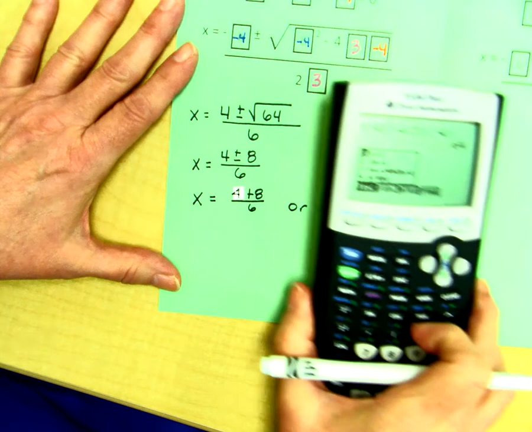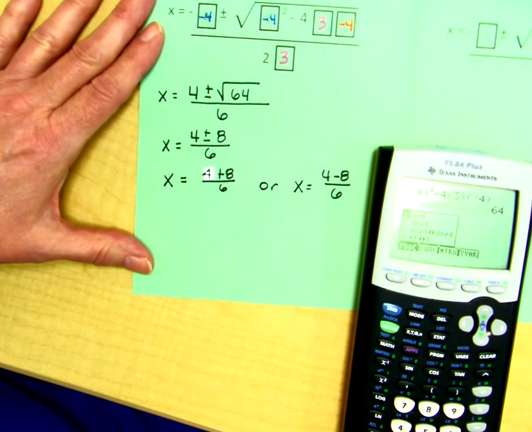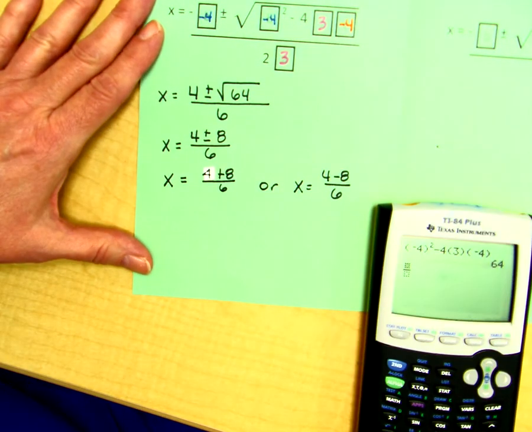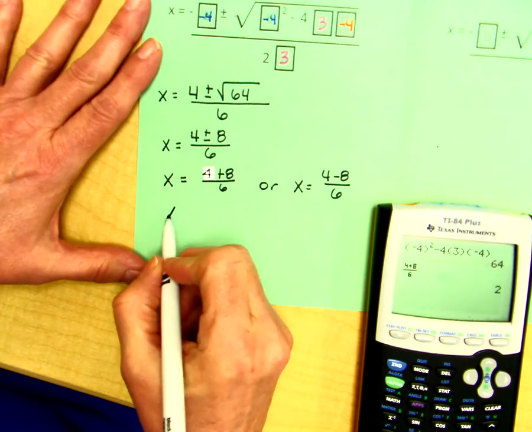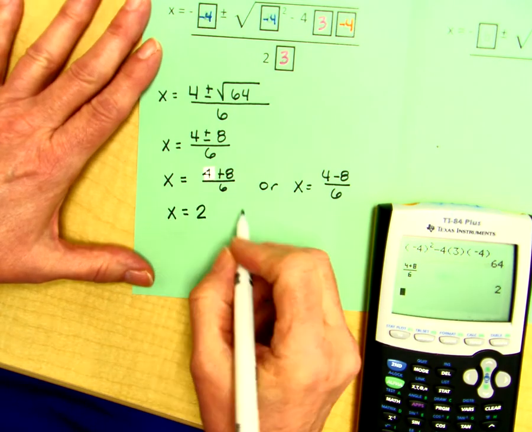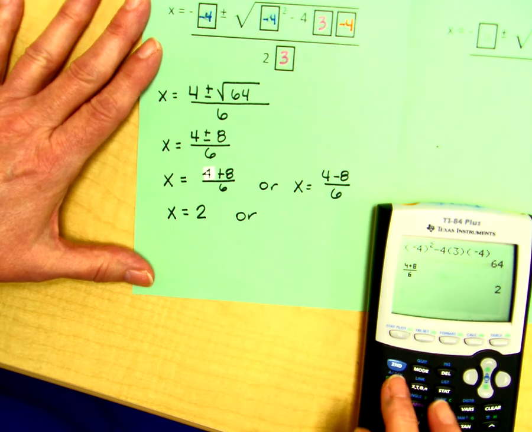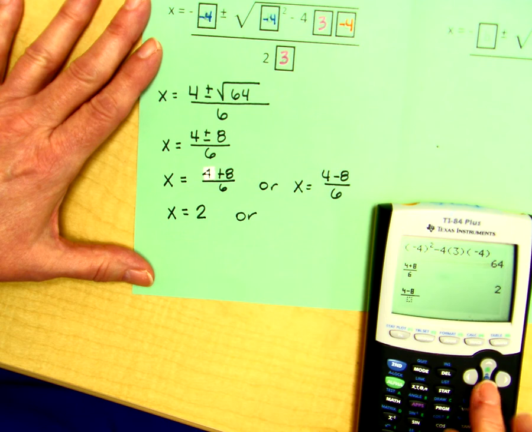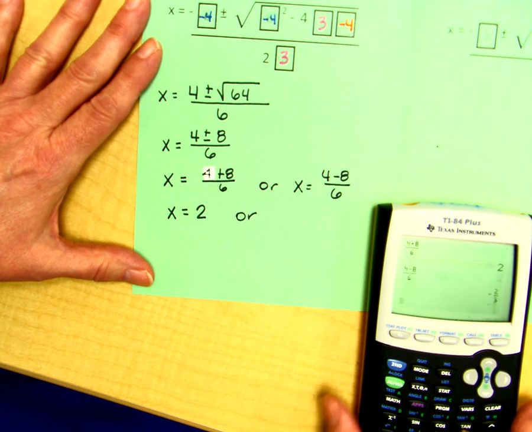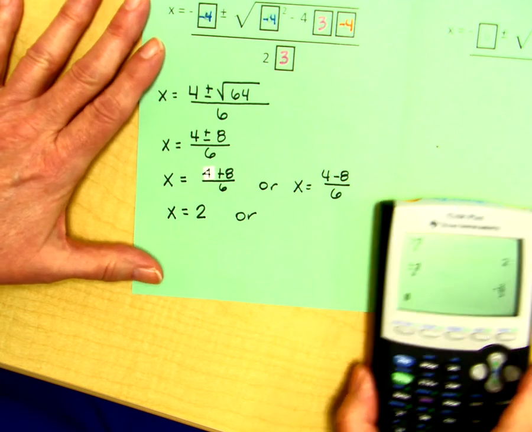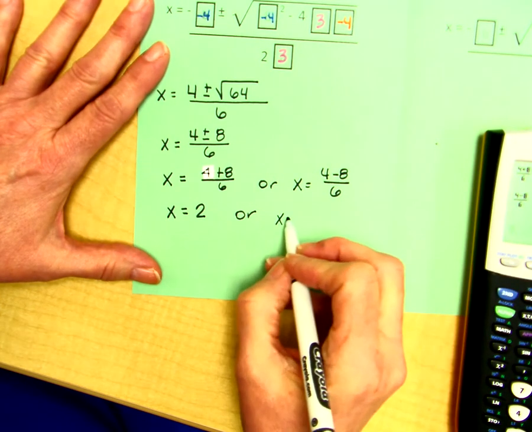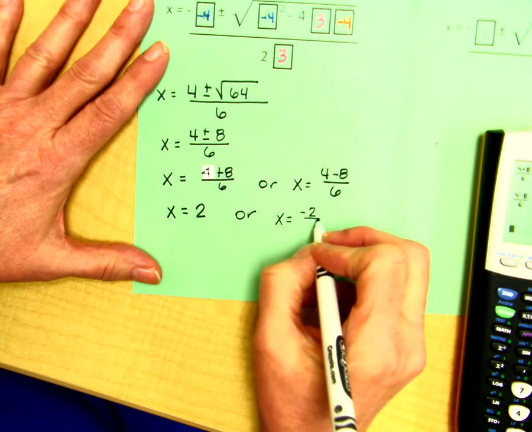Remember, in your calculator you can go to alpha y equals and get the fraction, and it'll give you your skeleton for the fraction. We put the 4 plus 8 in the numerator, 6 in the denominator. This one will simplify to 2. And do that again. This time we will put 4 minus 8 in the numerator, 6 in the denominator, and we get a negative 2/3. So our two solutions are x equals 2 and x equals negative 2/3.